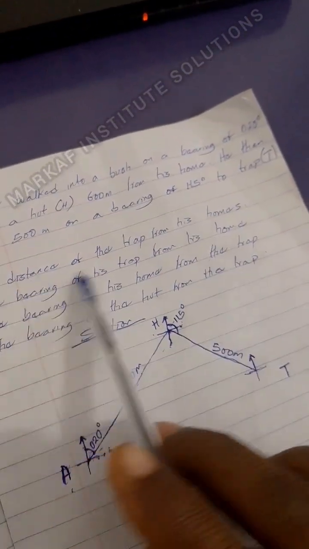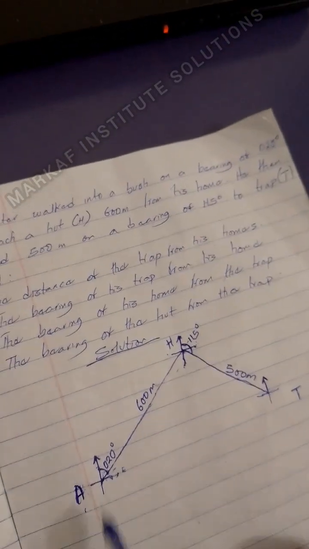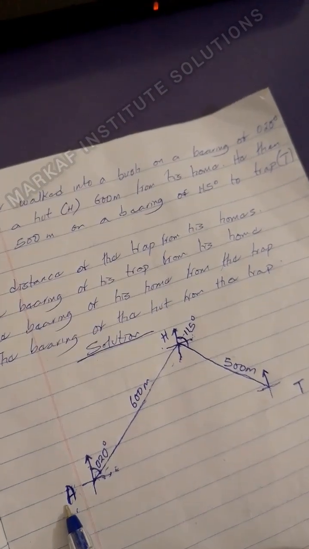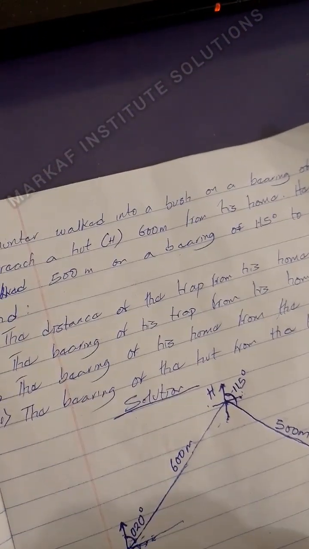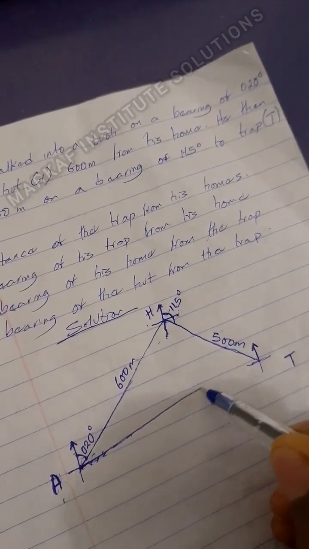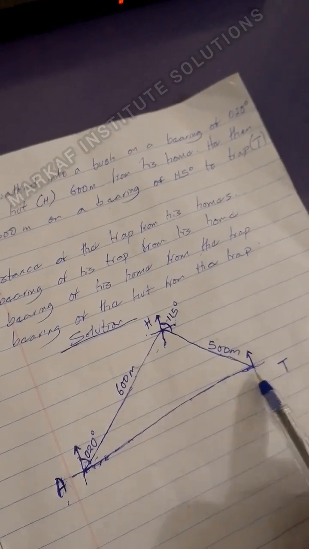So now the question after that says, find the distance of the trap from his home. Now, where is the man's house? This is the hunter's house, which is A, and the trap is T. So they ask us to find the distance from here, then you join it together, to here. So we are looking for the distance from here to here.